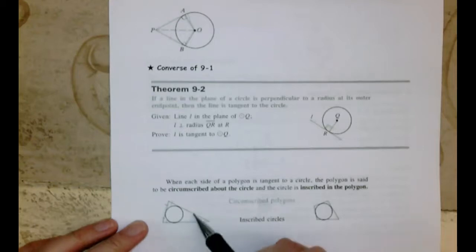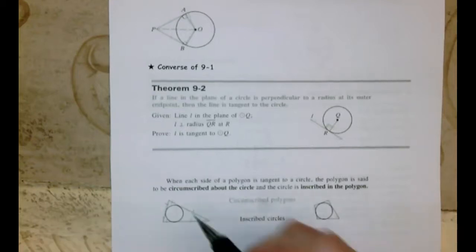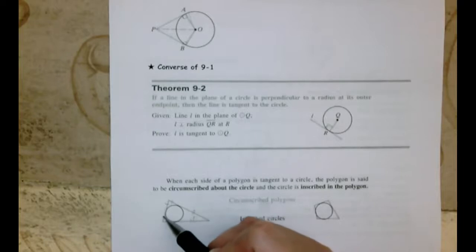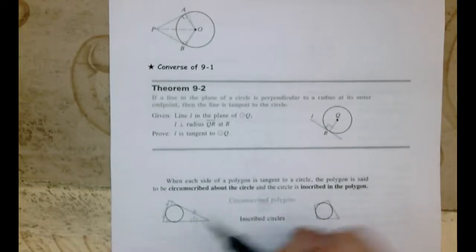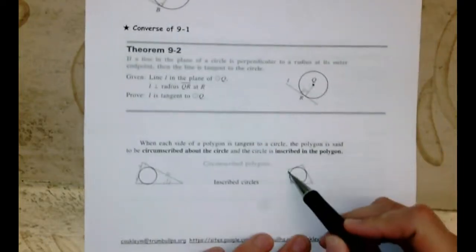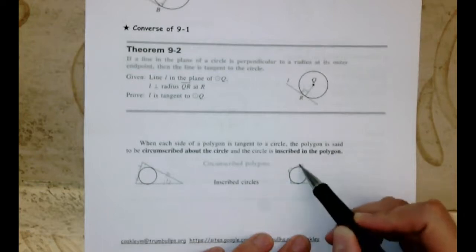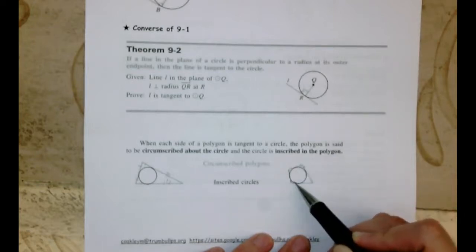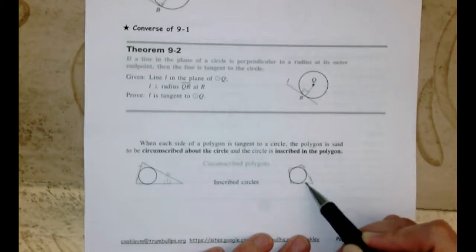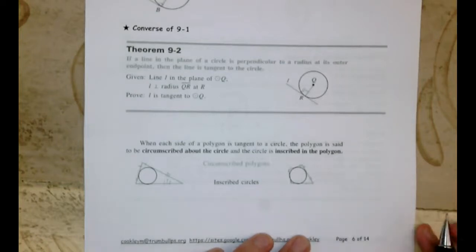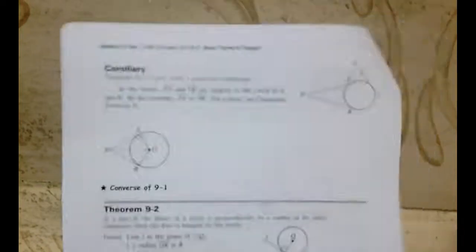These are congruent and these are congruent. How cool is that? And these are all congruent. These two are congruent, these two are congruent, and these two are congruent, because those are tangents from a point.